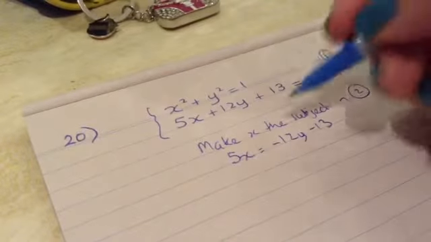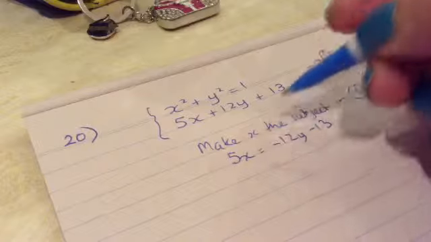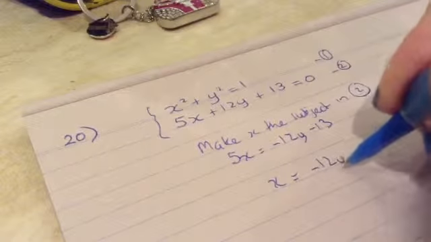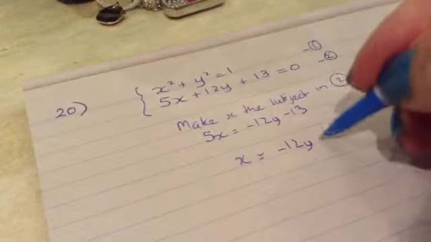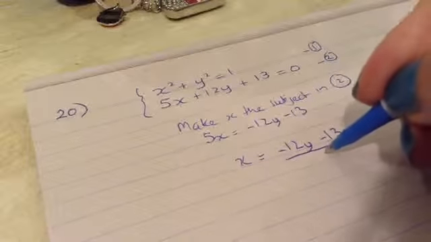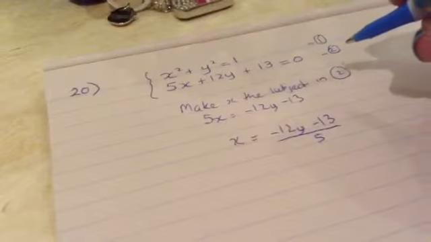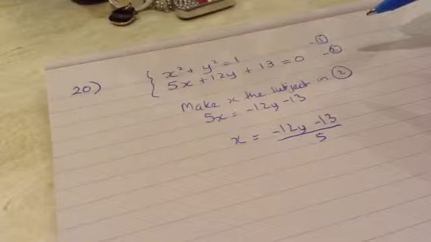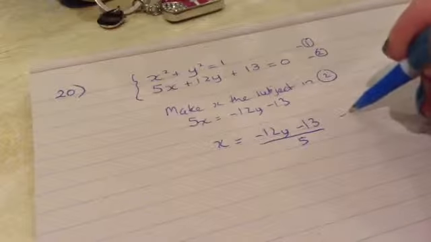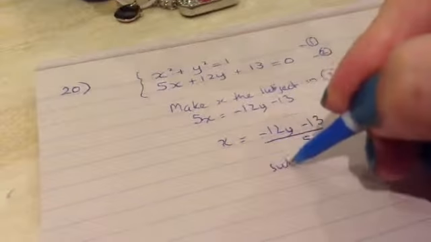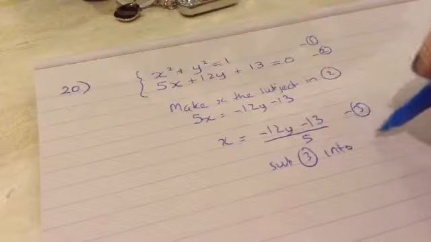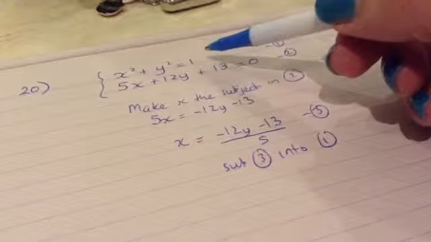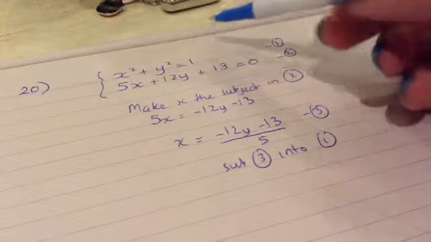Then when you isolate the x, divide by 5 throughout, you get that x is equal to minus 12y minus 13 all over 5. Leave it all over 5 because, as I showed you in class, if you separate them, it gets a bit messy when you go to substitute it into number 1. You can call that number 3 and then write sub 3 into equation 1. You haven't fiddled with equation 1 yet. That's the confusion that people have been having.